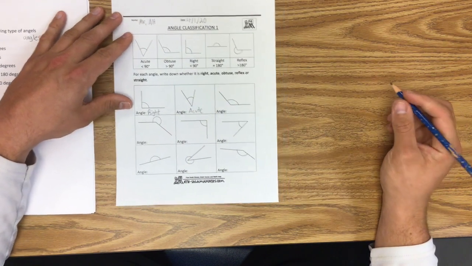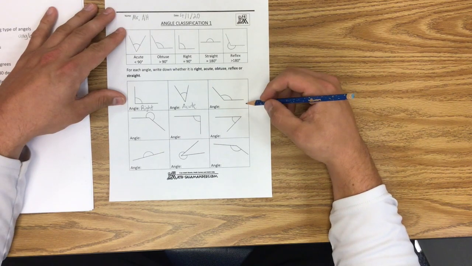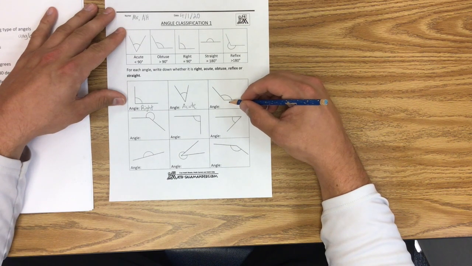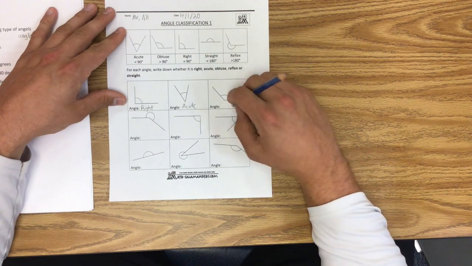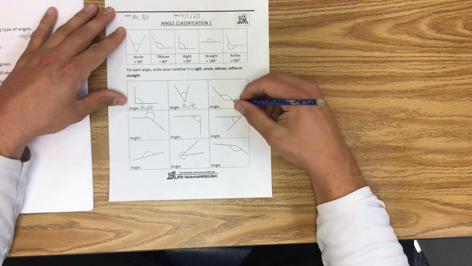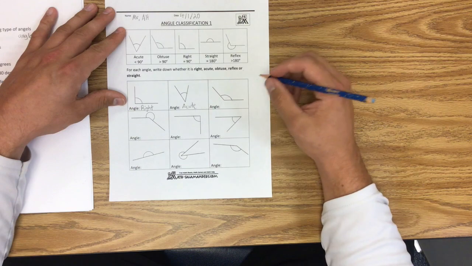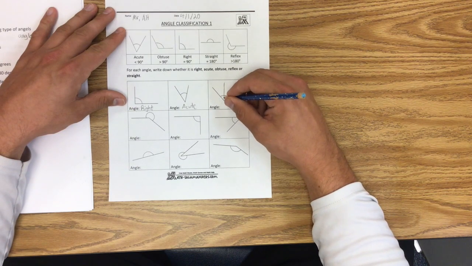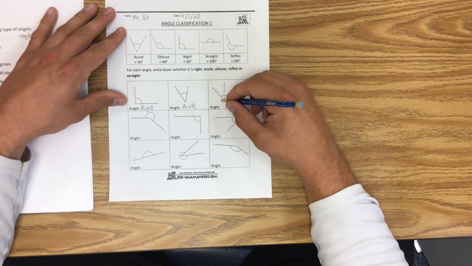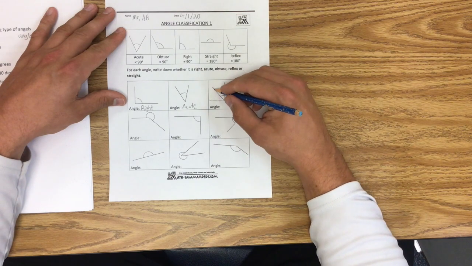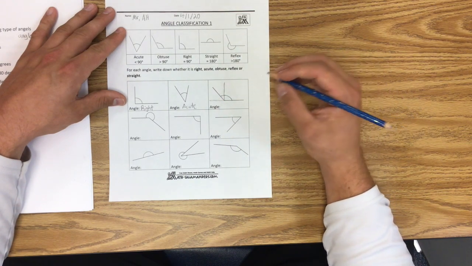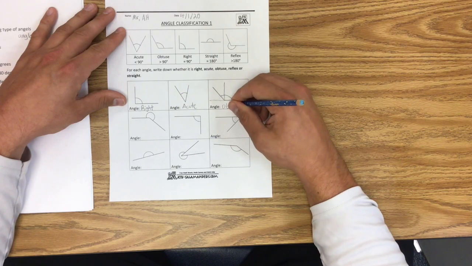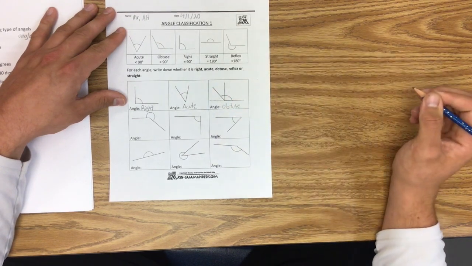Okay, now if we come to this next one, it could be reflexive if it came all the way back this way, but it's gone the right way around. So it's bigger than 90 degrees, okay, but it's not yet a straight line. So this puppy is an obtuse angle.